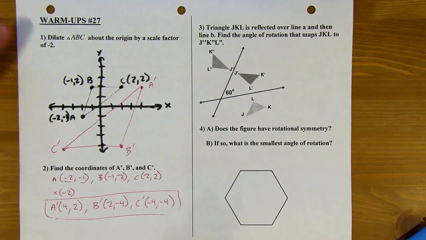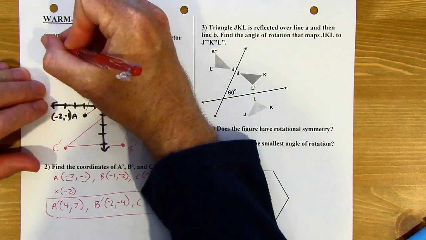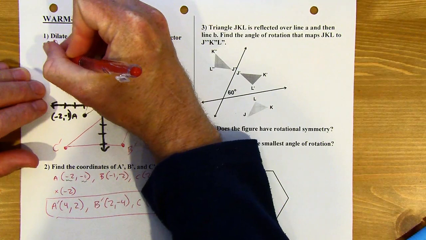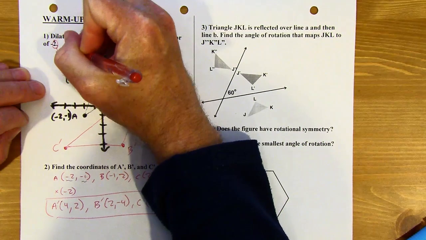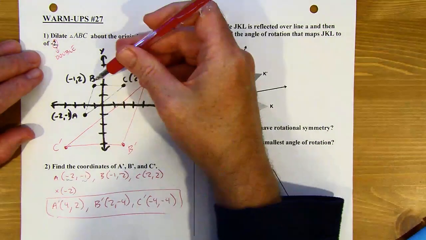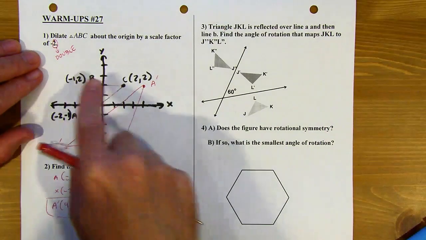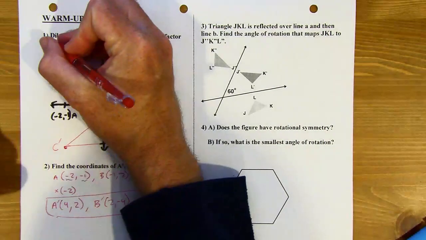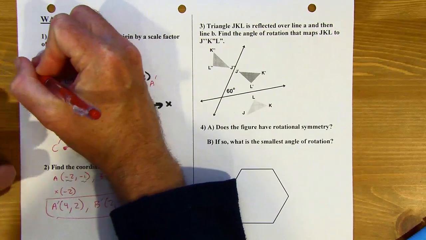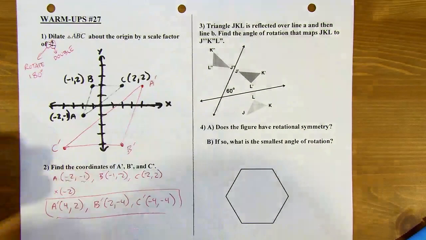Now if we look at what happened here, first off, the triangle has doubled in size. So the scale factor, this part makes it double. But something else has happened. It's turned around. This corner ended up down here. The whole triangle ended up down here. So it's actually also rotated 180 degrees about the origin. So there's two different things that are happening there.